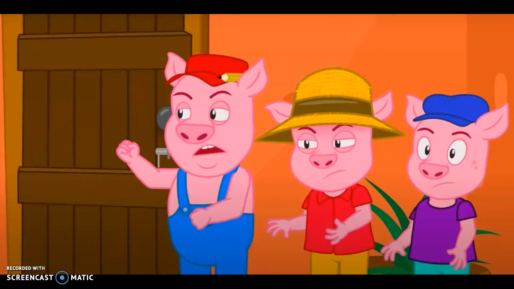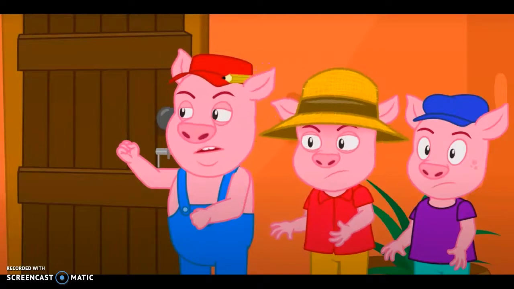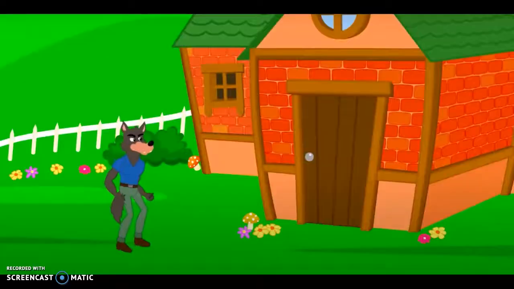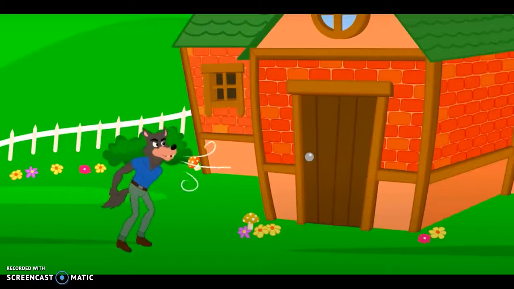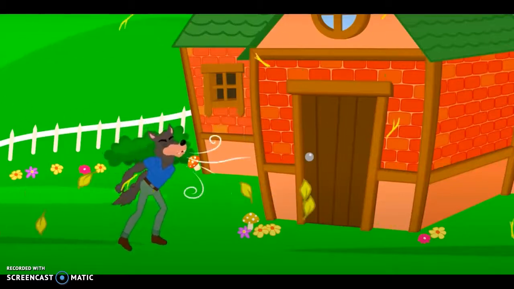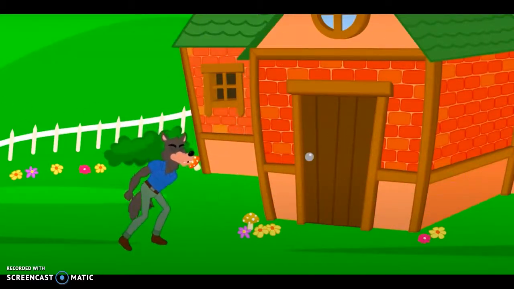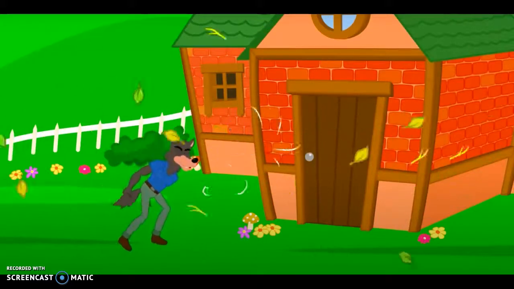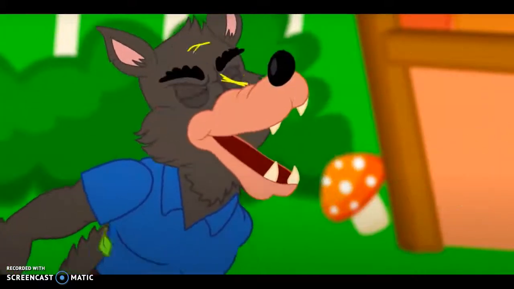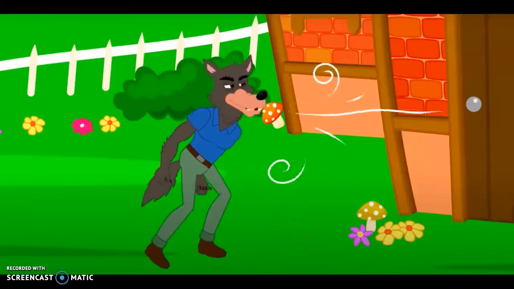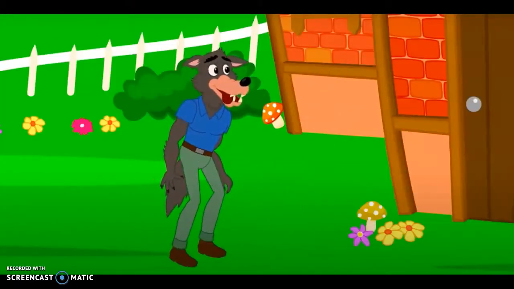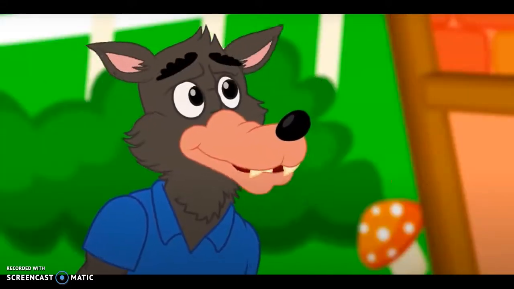Let's see. Don't you even try, you bad wolf. You cannot come in this house. The wolf got very angry. He huffed and puffed, but nothing happened. He could not bring his house down. He tried and tried, but he couldn't move one single brick. Finally, being exhausted, the wolf decided to try another way to go in.